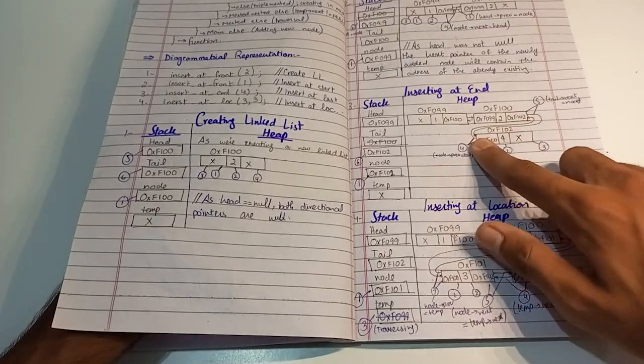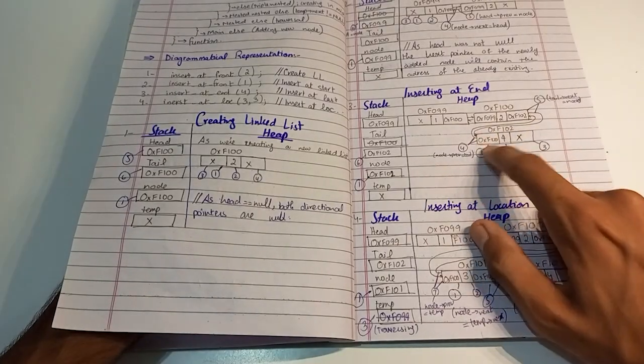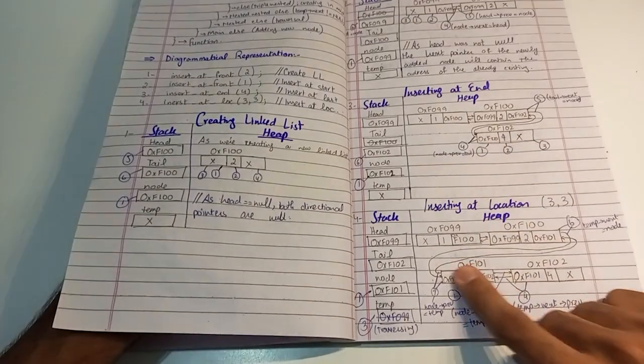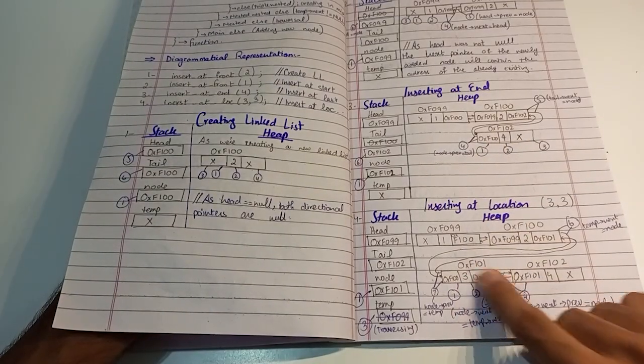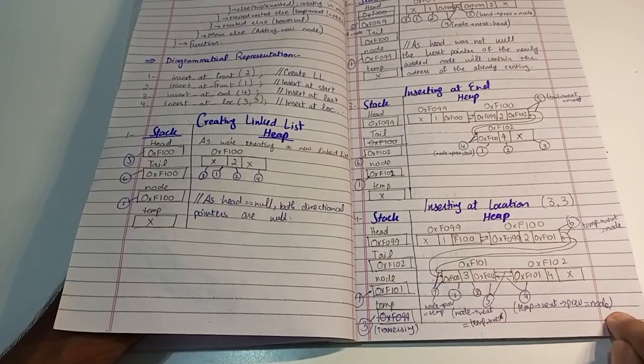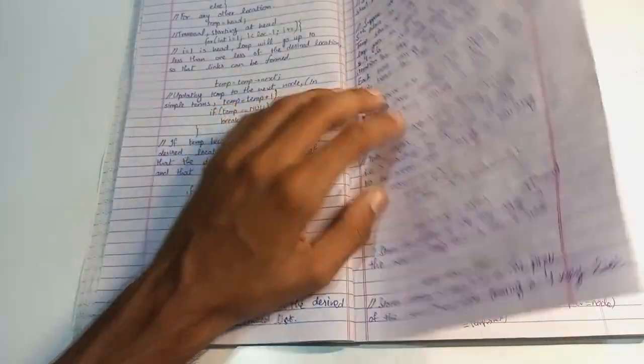We're gonna store the next's previous pointer, meaning this pointer. We're gonna store the value of the node in it, so that there's a link formed. As you can see, I've written temp next previous is equal to node. This was the first step.